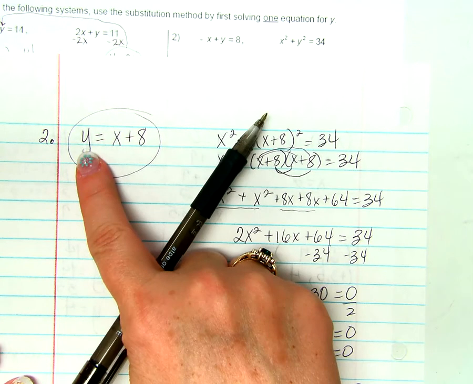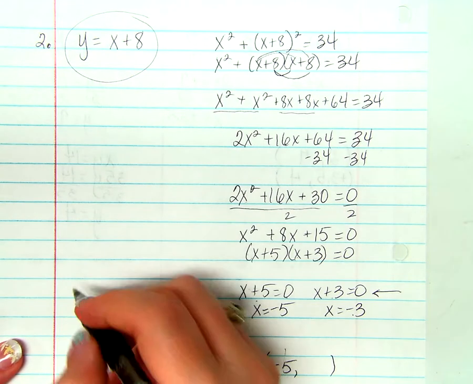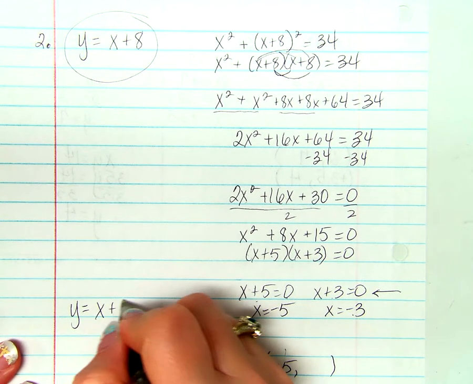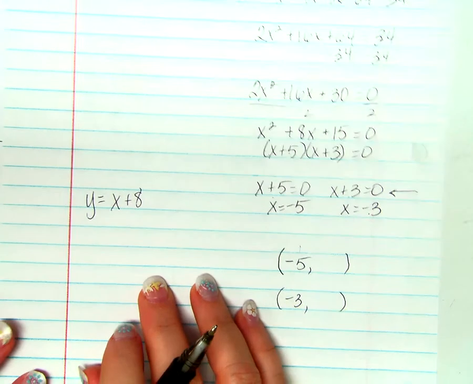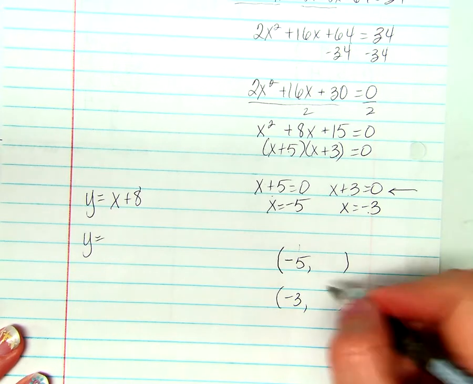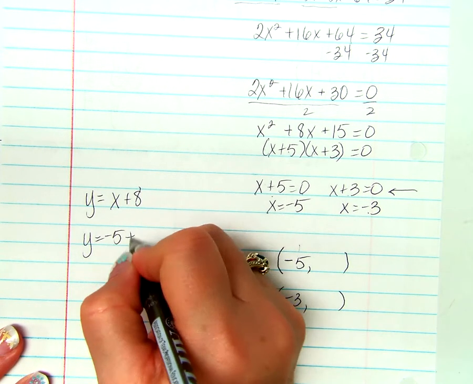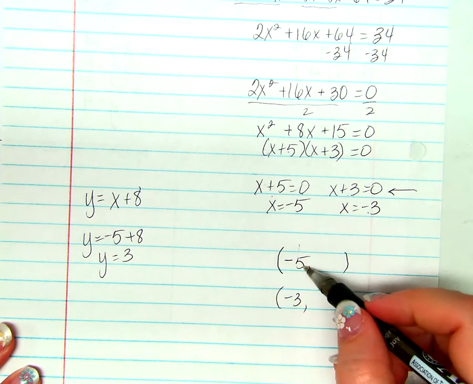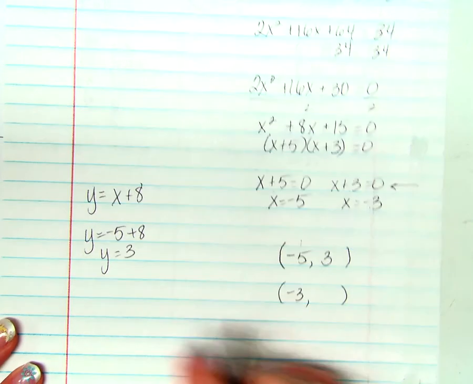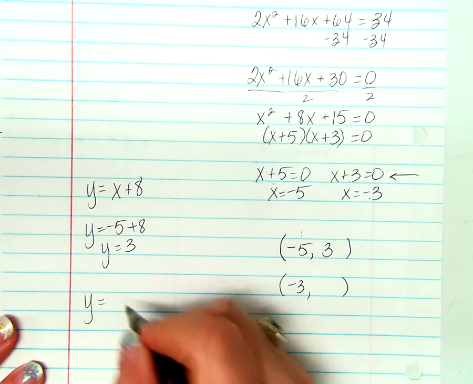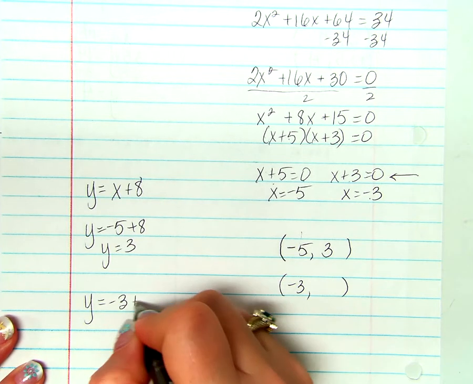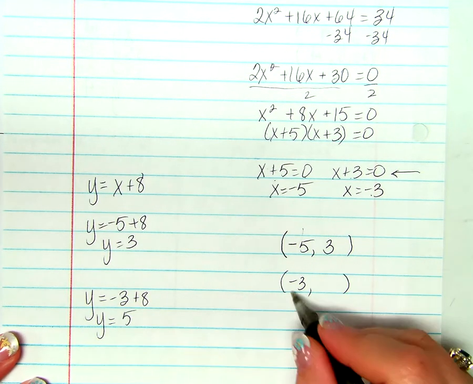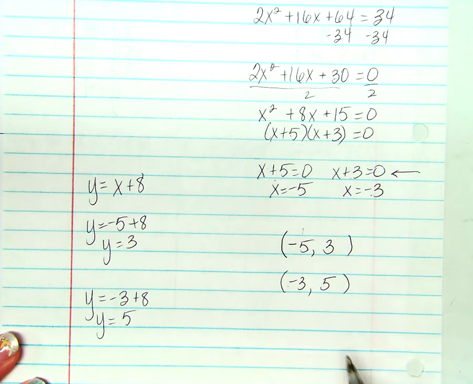But y is already solved for. So when I plug the number in, I'm going to figure out what it is. Y equals x plus 8 is my equation. Okay? So y equals, let's do the first one first, negative 5 plus 8. What is negative 5 plus 8? 3. So when x equals negative 5, y equals 3. And then we have y equals negative 3 plus 8. So when x equals negative 3, y equals 5.